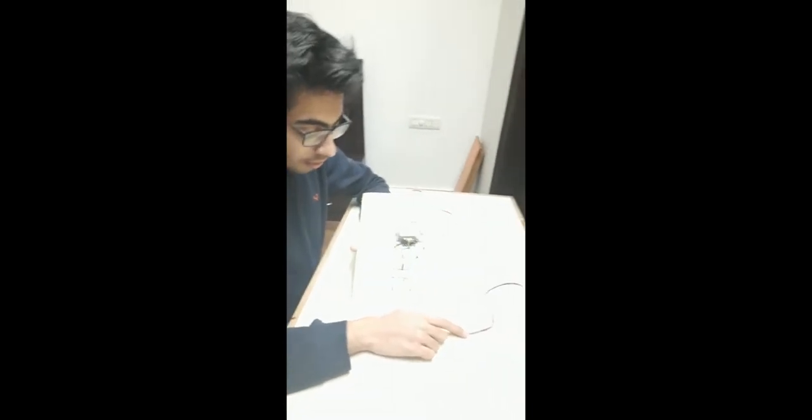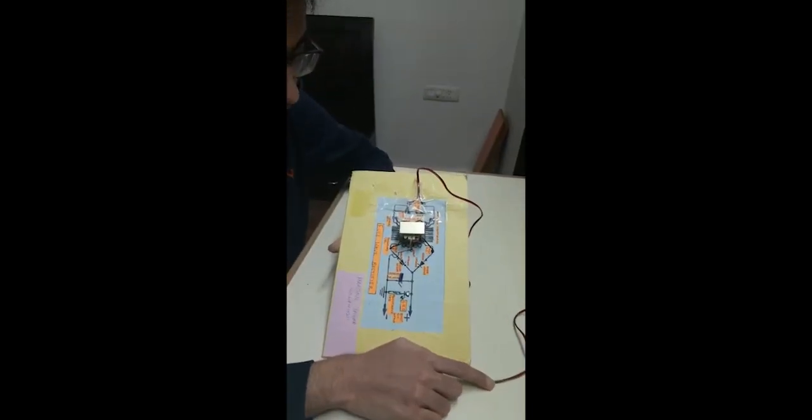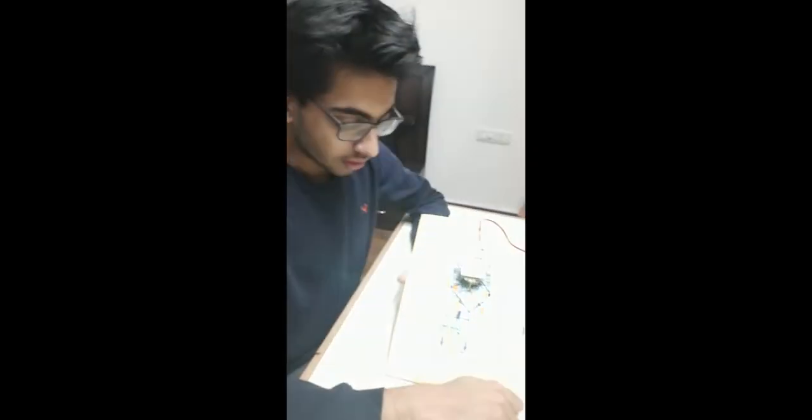So this is the model of the full wave rectifier that I've made using the center tap transformer, diode and LED. When I switch it on, I can see that the LED is glowing. Thank you.